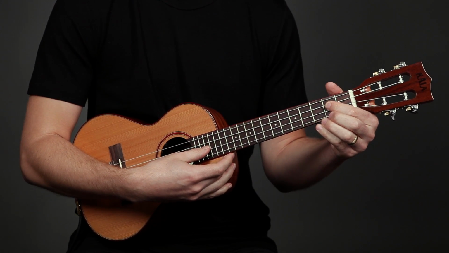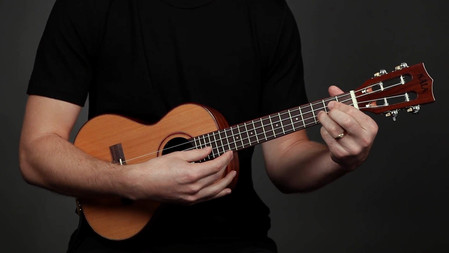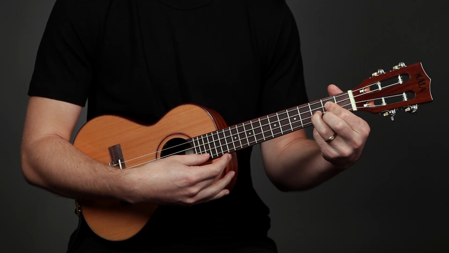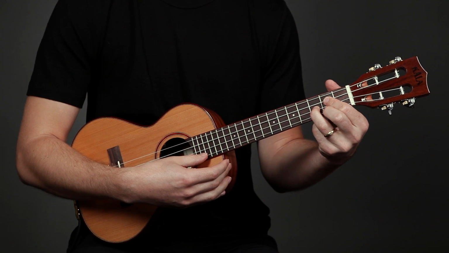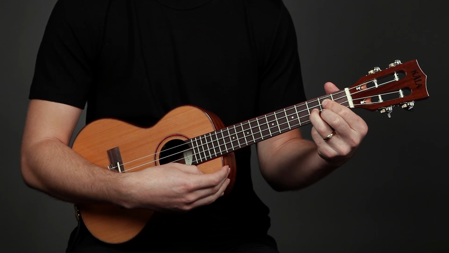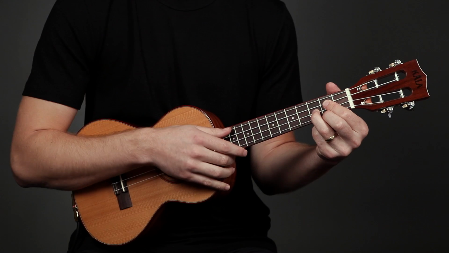Okay, great. Now let's rearrange the notes of the G major triad to D, G, and B. Find the D note on the 2nd fret of the C string. Next, find the G note on the 3rd fret of the E string. Lastly, find the B note on the 2nd fret of the A string. That gives you a G major triad played in 2nd inversion.